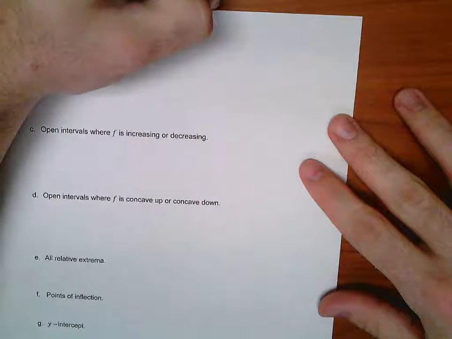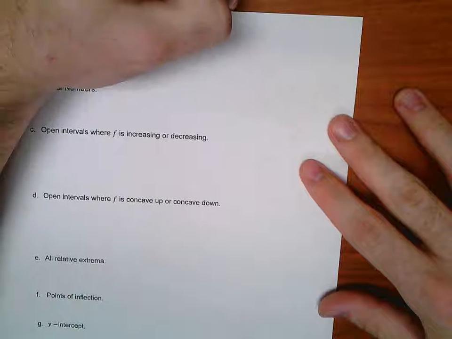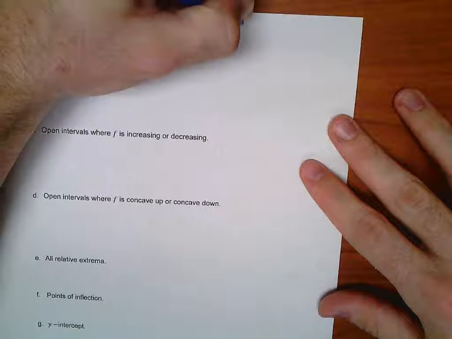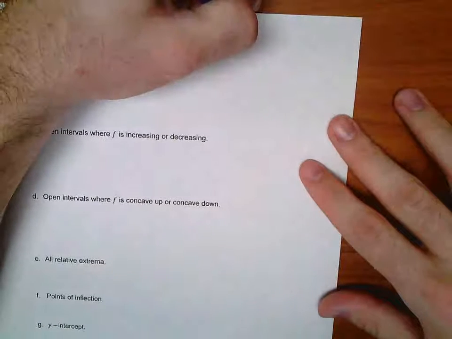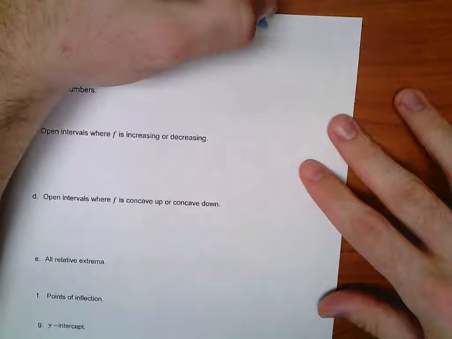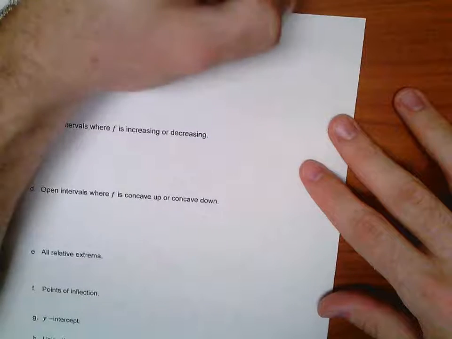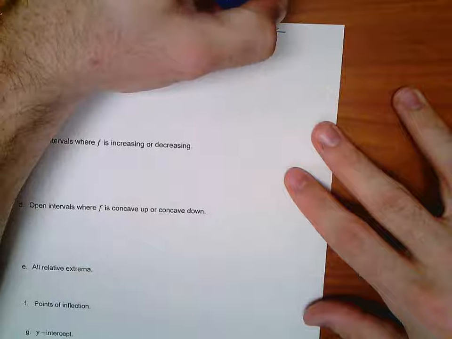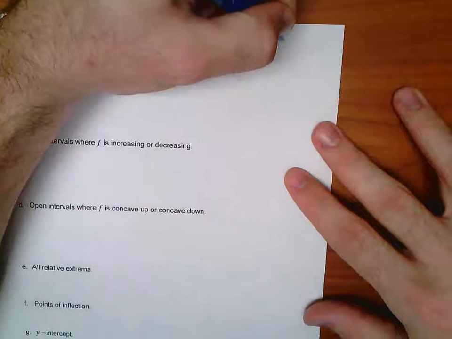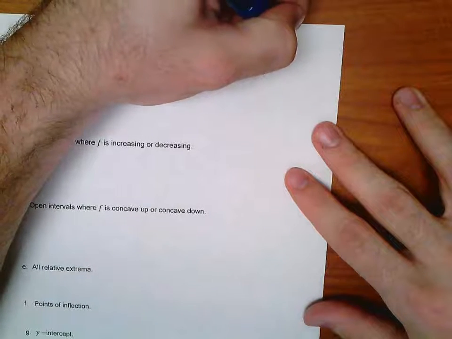So f prime of x is just going to be equal to 2/3 times (x plus 1) to the 2/3 minus 1, which is the negative 1/3 power, and then times 1. So that gives us 2 over 3 times (x plus 1) to the 1/3 power.